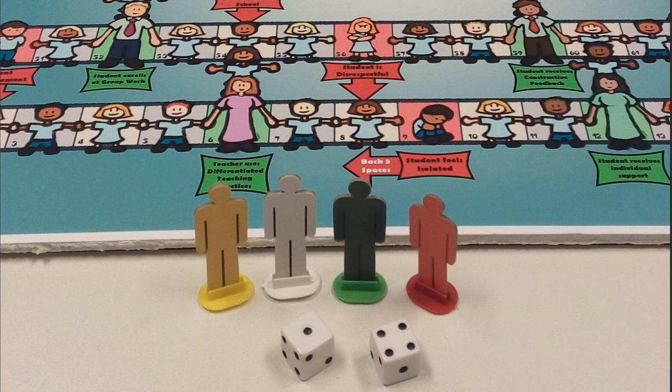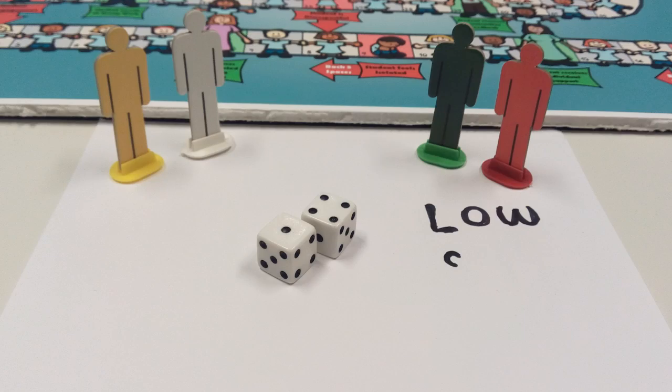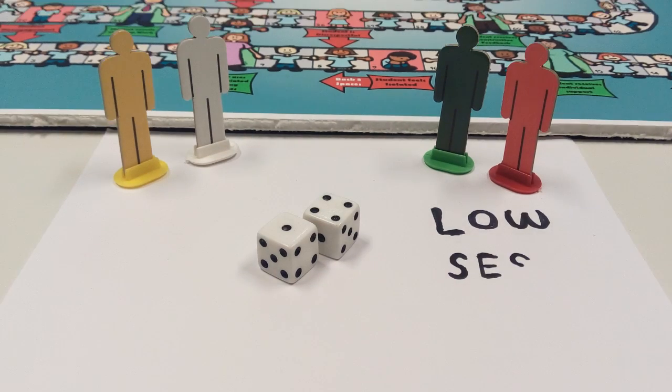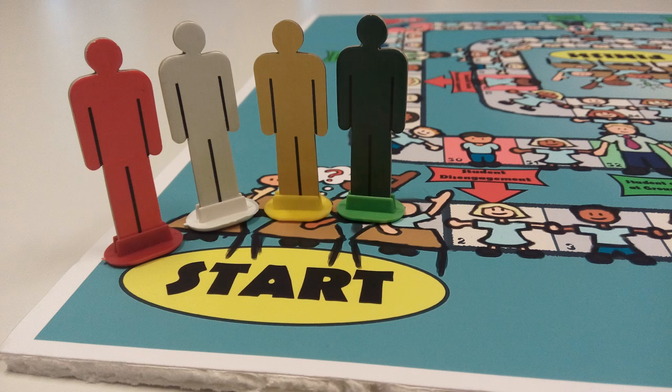Before the game starts, players must identify whether they are playing as a student from a lower socioeconomic status background or a student who comes from a higher SES. To do this, first divide the number of game players in half. One half plays as low SES students, the other half plays as higher SES students. Players position their student game pieces on the board at the start square.